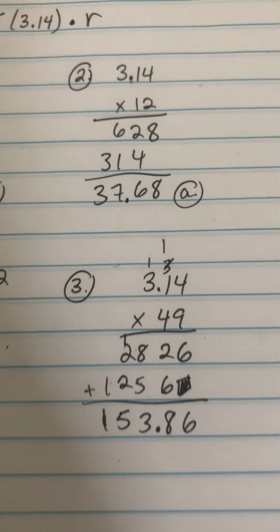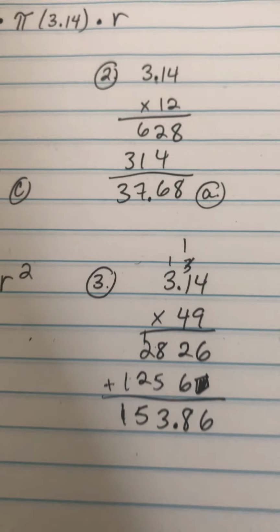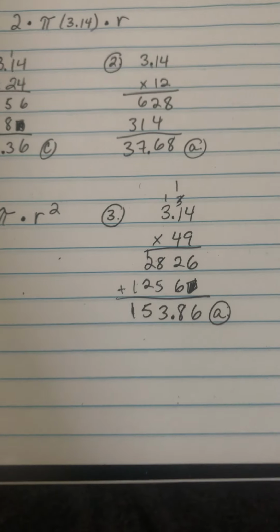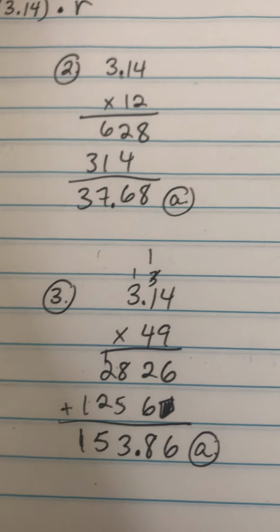Add it all up. 6, 8, 13, 5, 1. 2 decimal places. 153 and 86 hundredths meters squared. So that is letter A. That is letter A. All right.